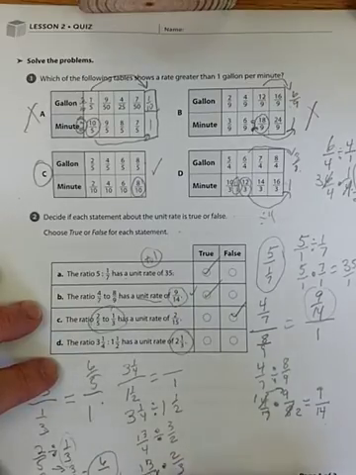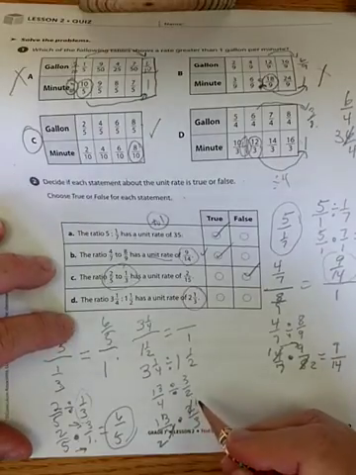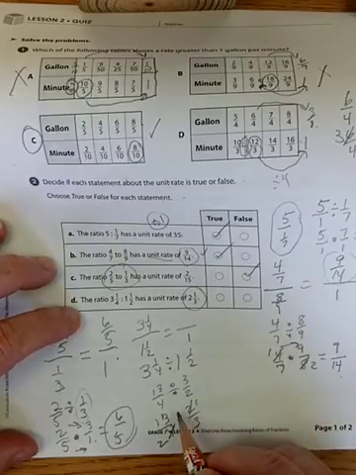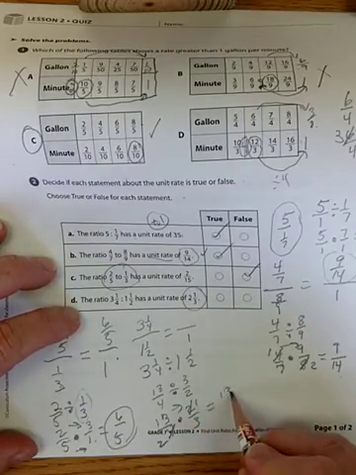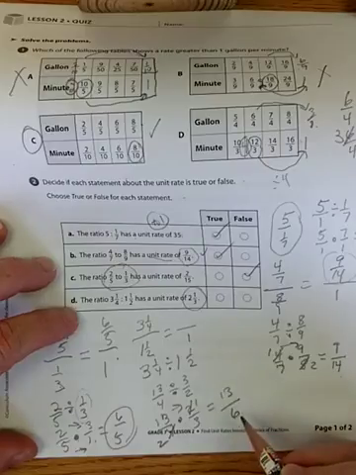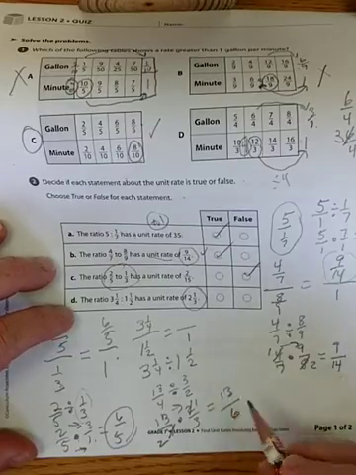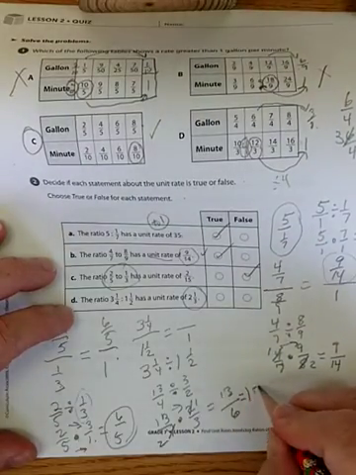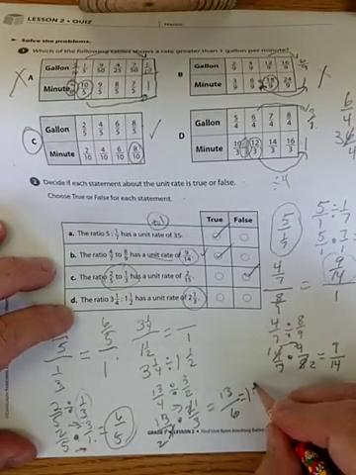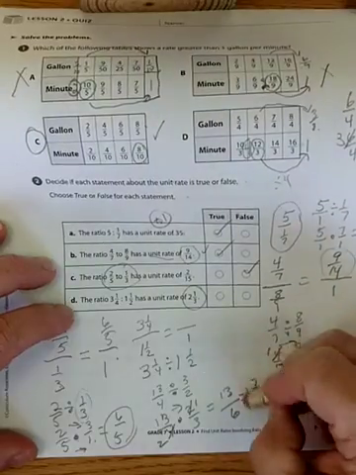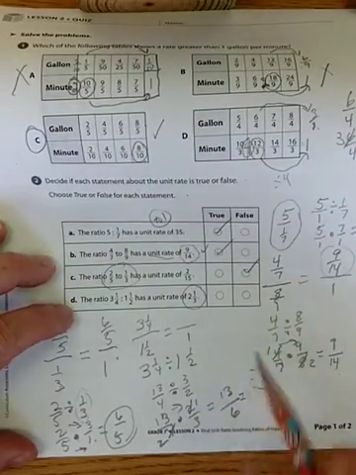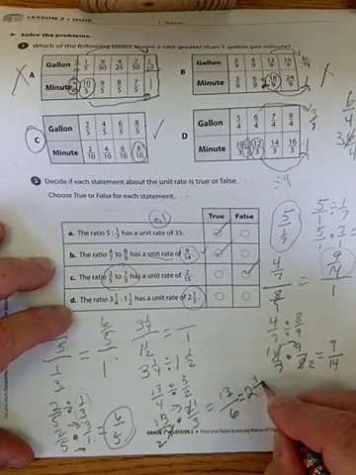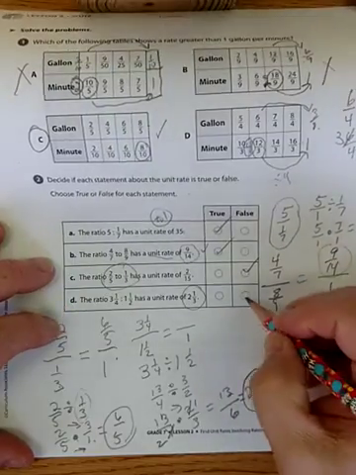Here you would cross simplify. 13 times 1 is 13. 2 times 3 is 6. 6 goes into 13 twice with 1 left over. So that is false.